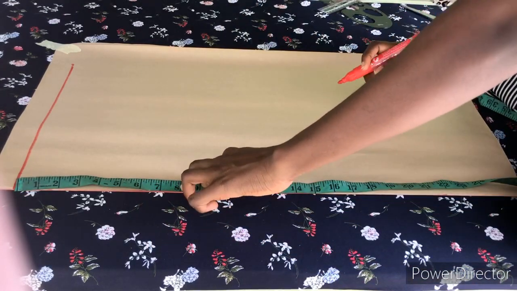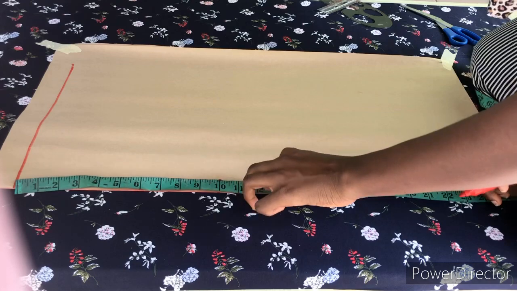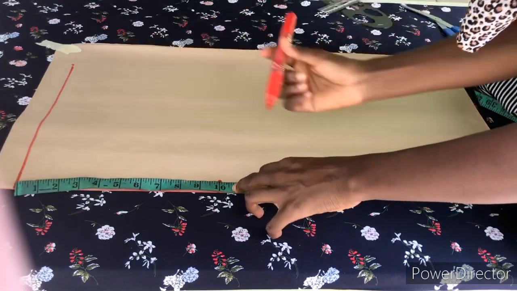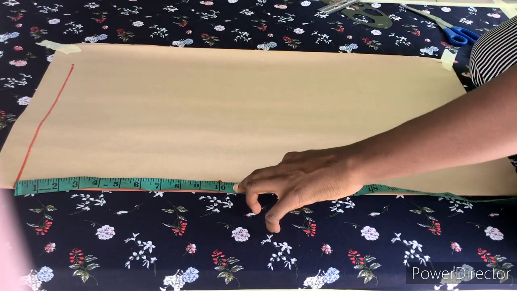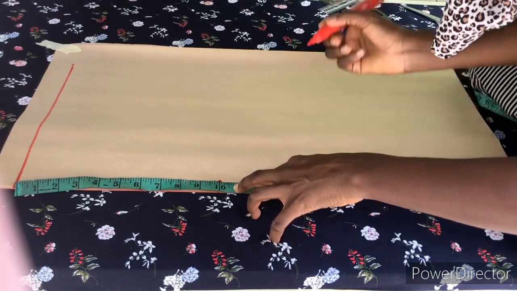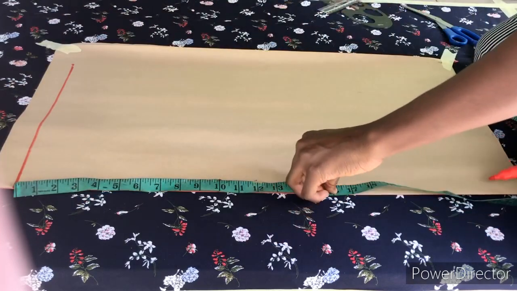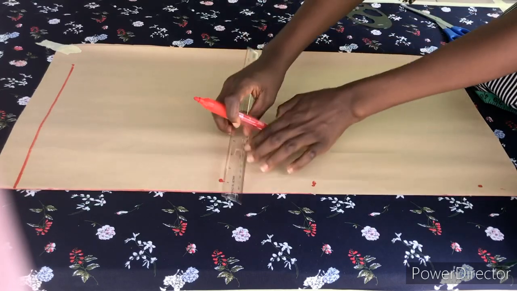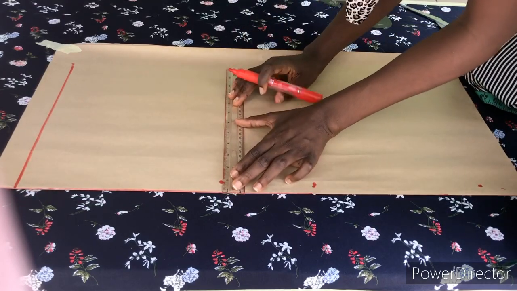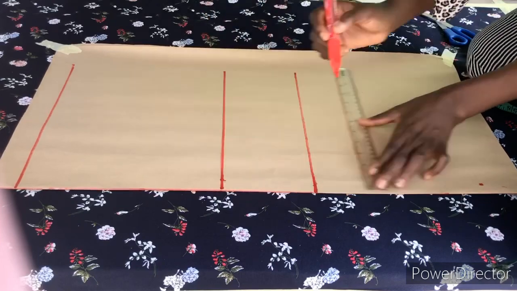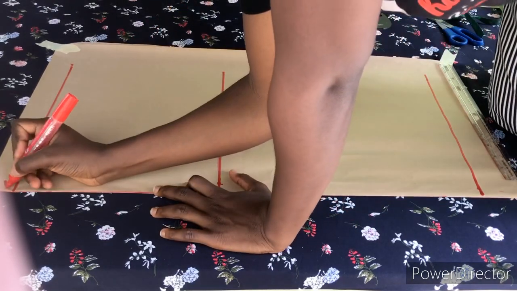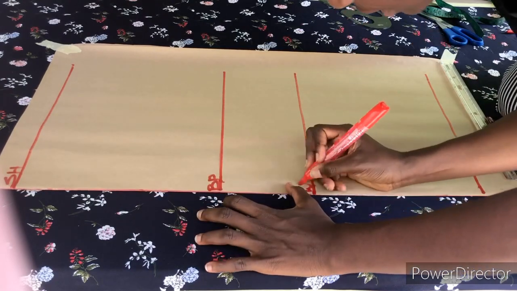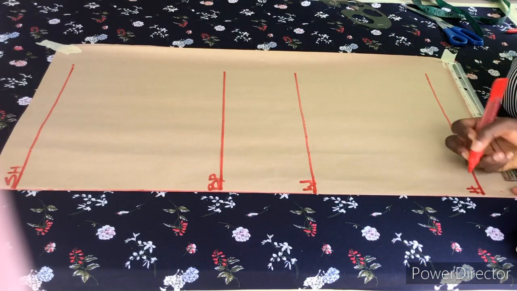Then the next thing is to mark out your waistline. Of course, it's the distance between your shoulder line to your waist. So you'd have measured that on your body. For me, it is 15. Then the distance between my shoulder line and my hip is 24. So you're going to draw out all of those lines. So here we have our shoulder line, our bust point, our waistline, and our hip line.